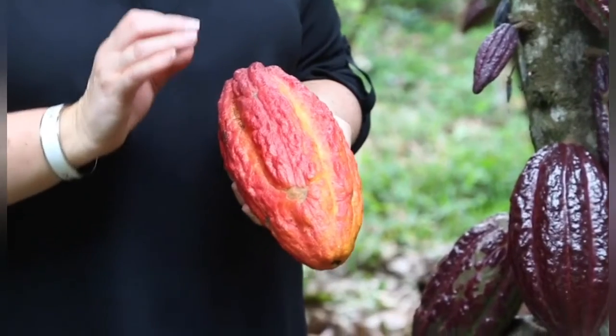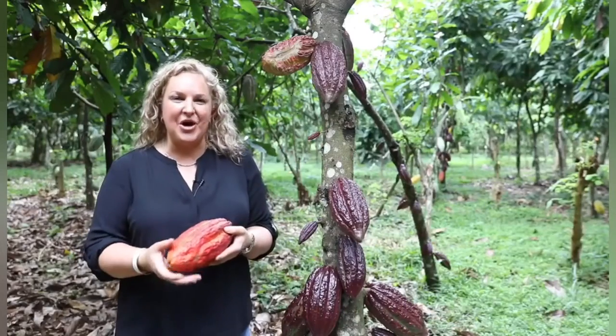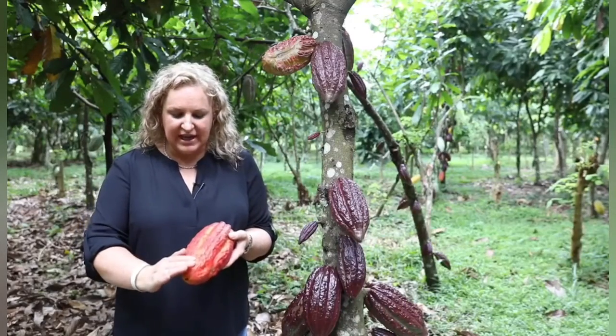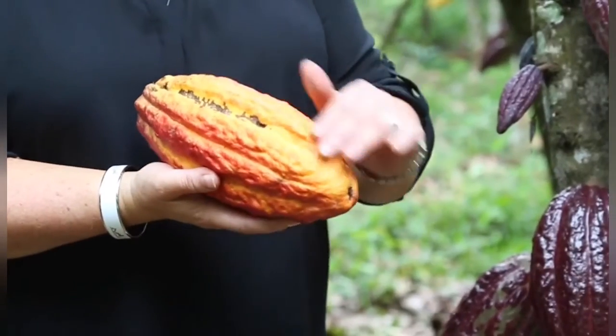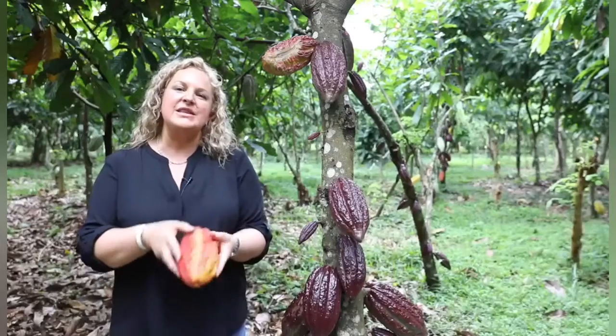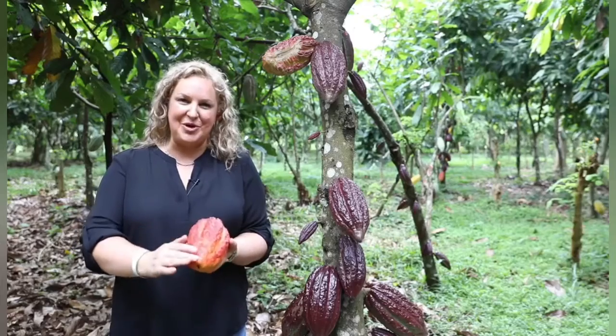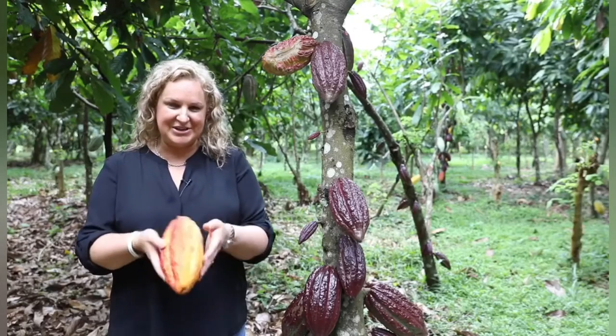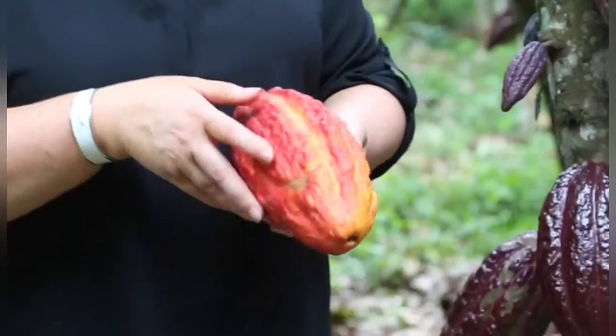Here we have a beautifully ripe Trinitario hybrid. We can see the red colour on one side and a slightly yellow colour on the other. So when this started out growing, it would have been purple and a little bit of green here, which as it ripens, you can see those colours develop.